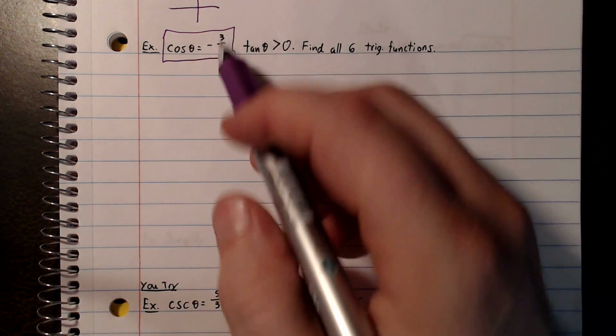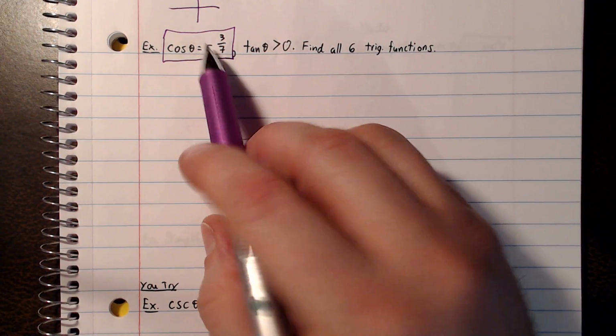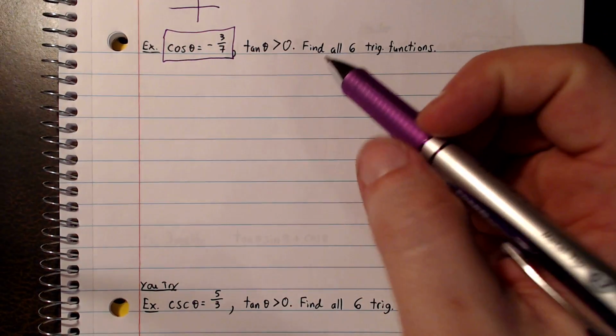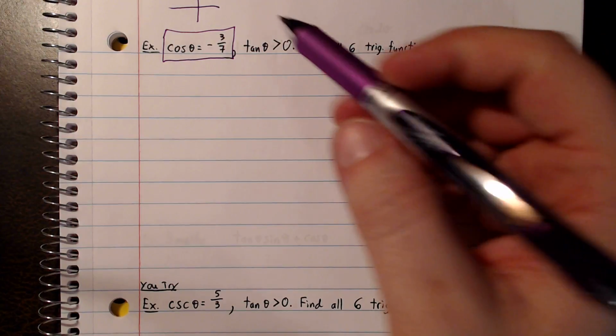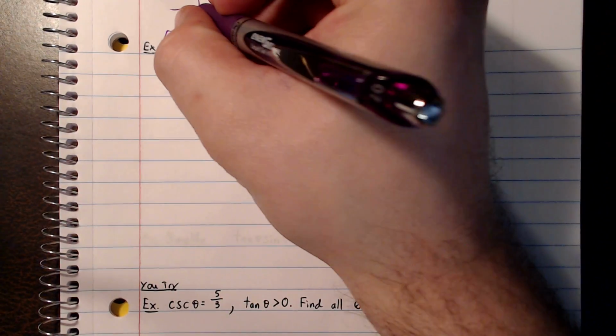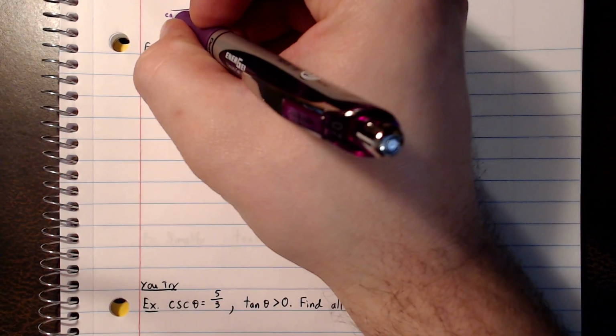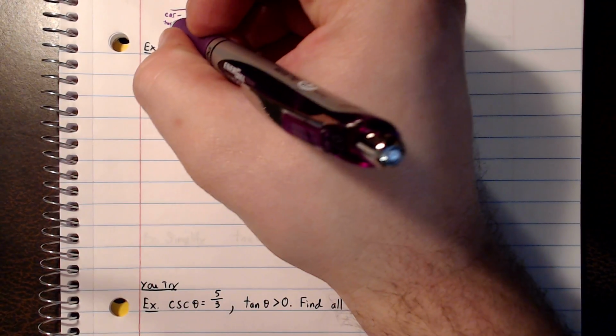What do I mean by that? Well, cosine here is negative, and tangent here is greater than 0, so it has to be positive. And the only place in a coordinate plane that happens is in quadrant 3. Right? We have cosine negative, tan positive.